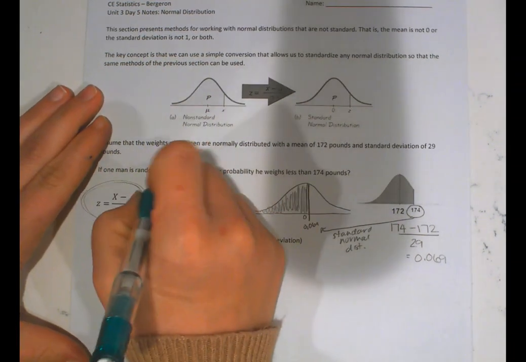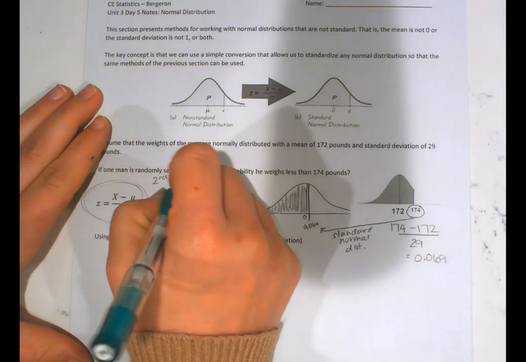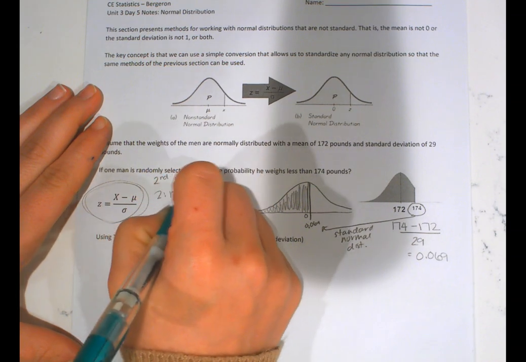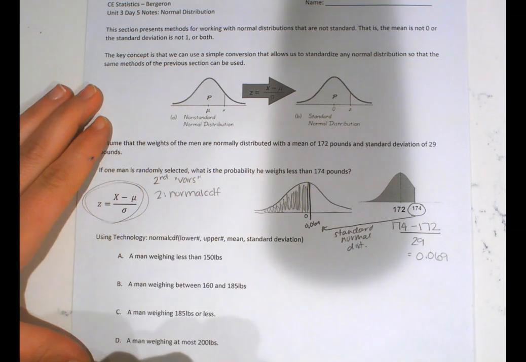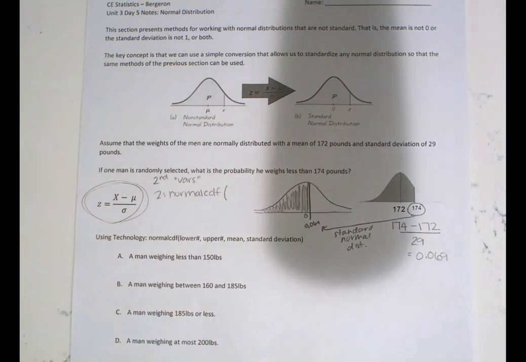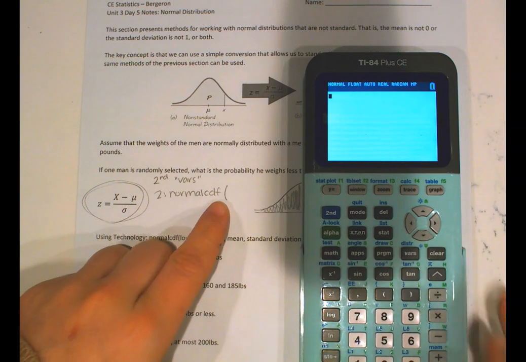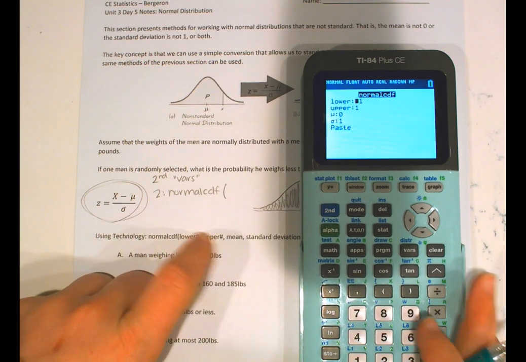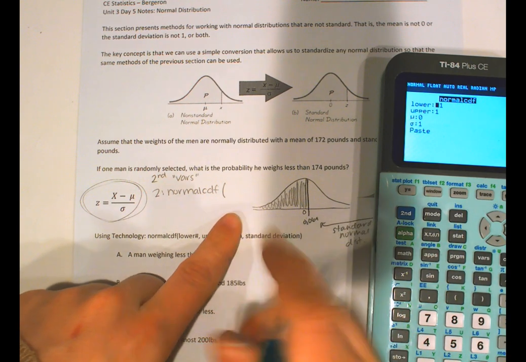So remember we hit second and then the vars button. And then we went to number 2, which was our normal CDF. And then we type in a lower bound, an upper bound, and a mean and standard deviation. So in this case, right, second vars, go down to number 2. My lower bound, I'm going all the way to the end on this graph.